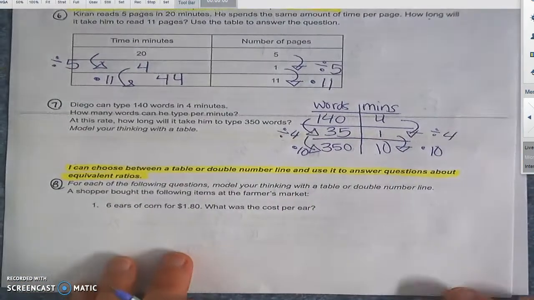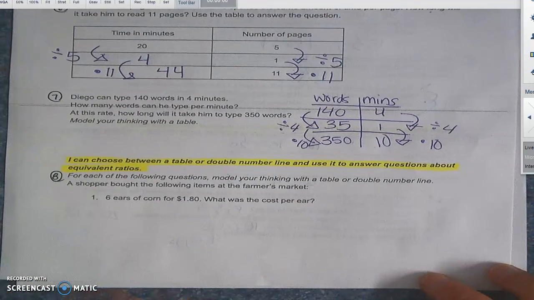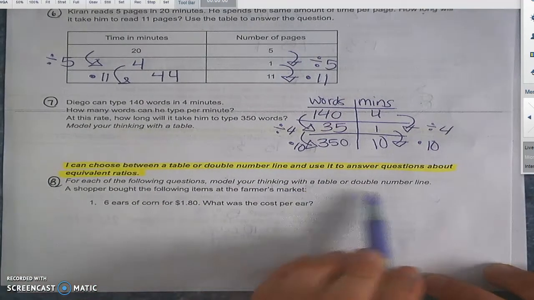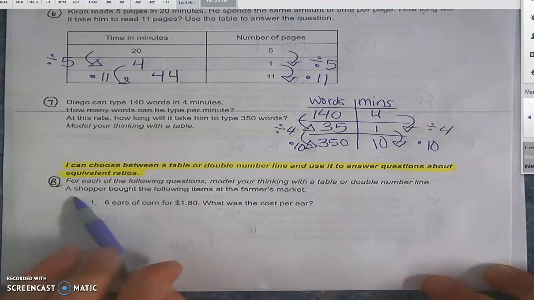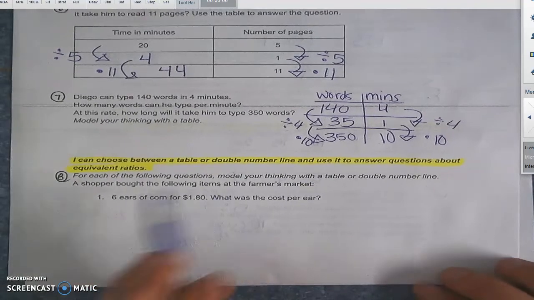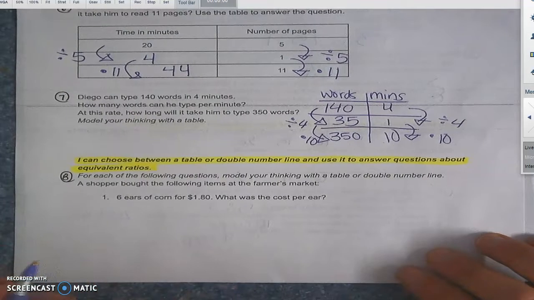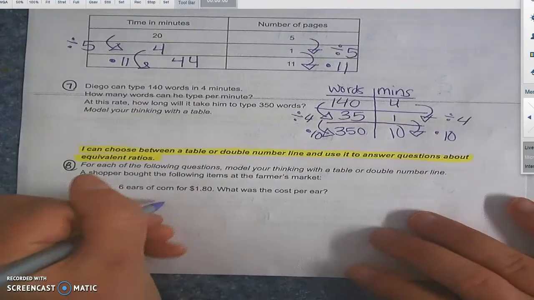All right, next learning goal. I can choose between a table or double number line and use it to answer questions about equivalent ratios. For each of the following questions, model your thinking with a table or double number line. A shopper bought the following items at the farmer's market. 6 ears of corn for $1.80. What was the cost per ear?